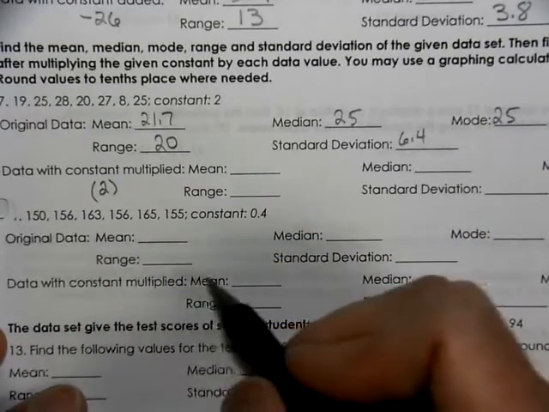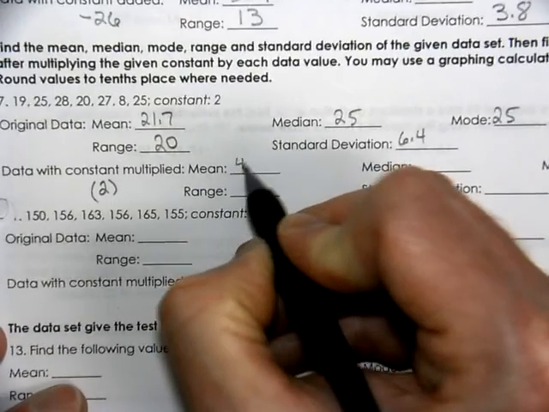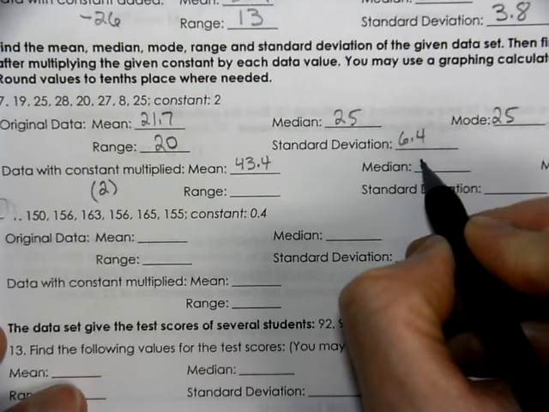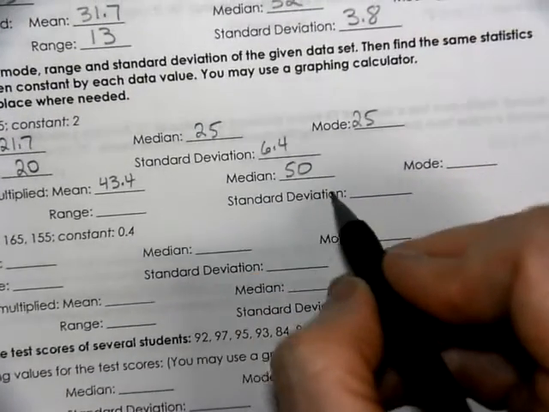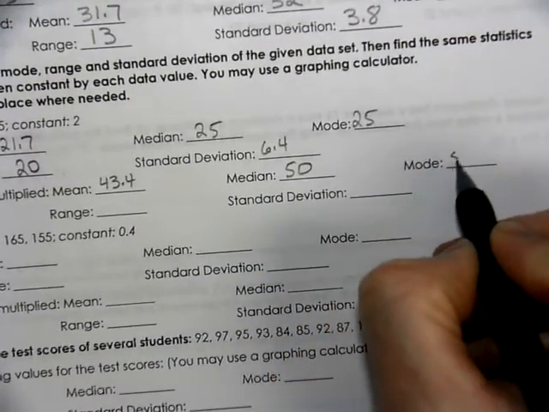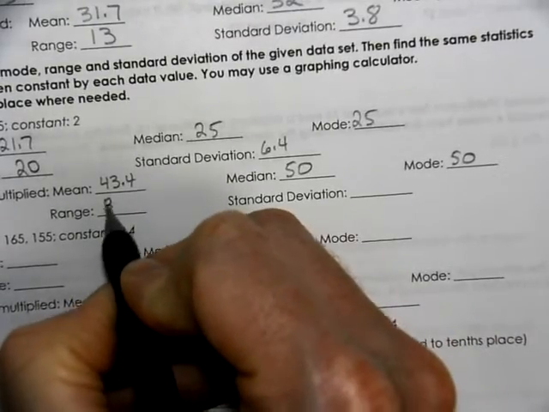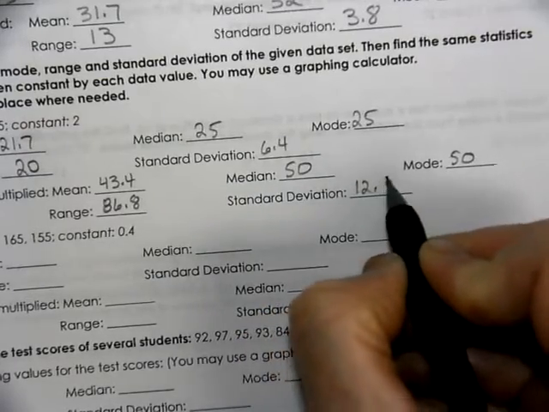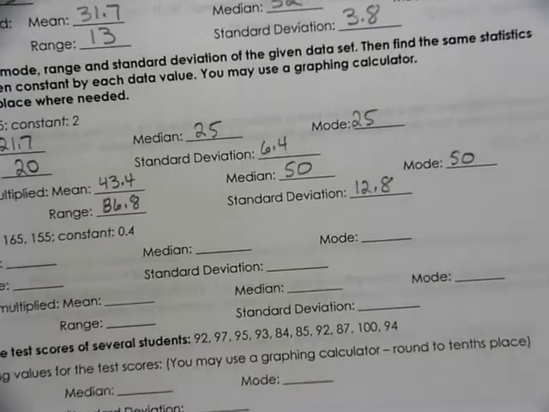That's going to change all of our values. So we're going to have twice as big. We'll have 43.4. The median is going to be 50. The mode is going to be 50. Our new range is 86.8, and 12.8 is a new standard deviation.